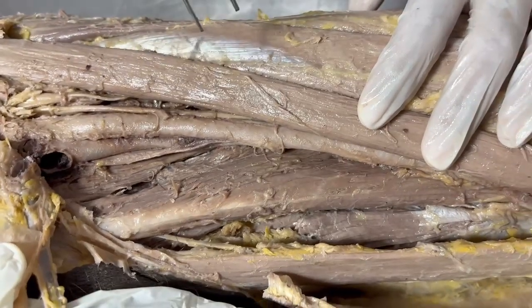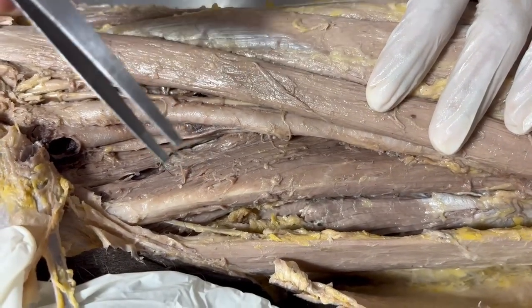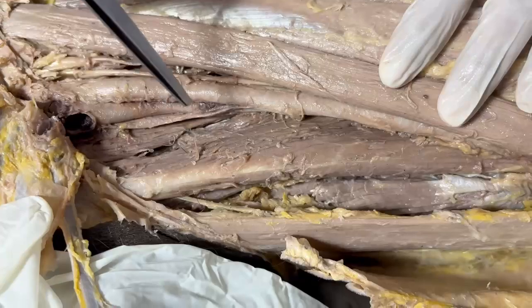This is dissection table number 1. Today let us learn about the adductor compartment of the thigh.